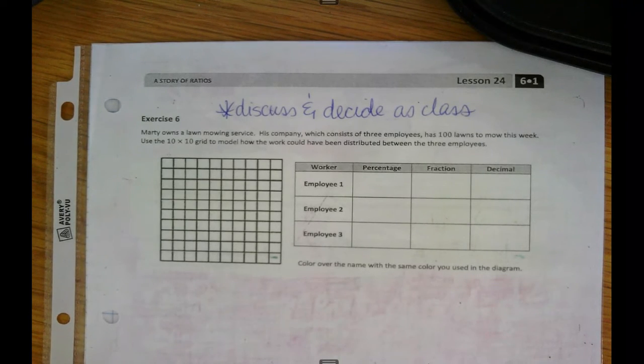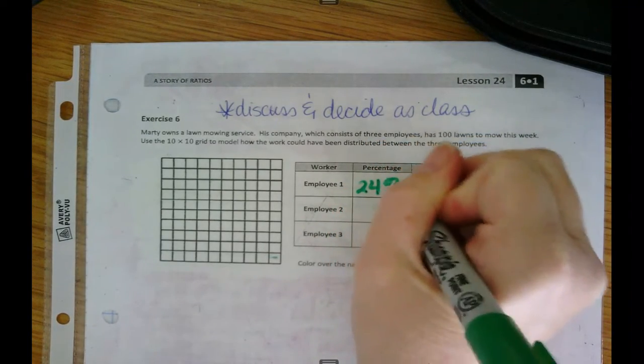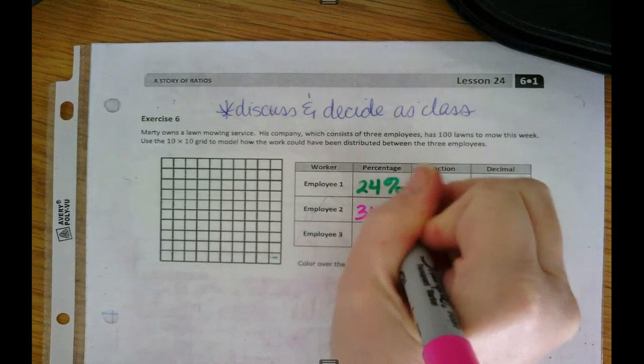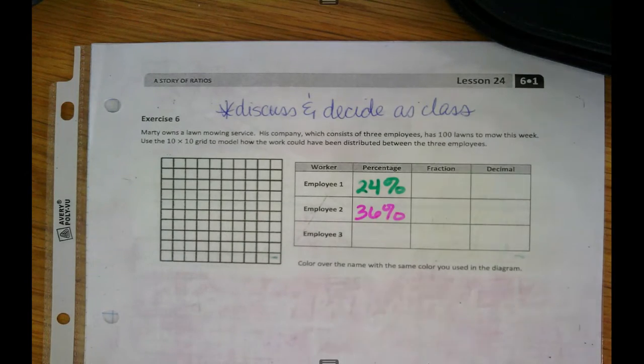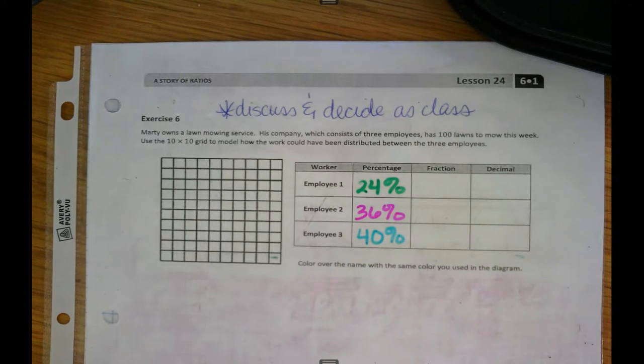So what we're going to do, I am going to give you the percents for each of the 3 employees, and then I'm going to ask you to pause the video and complete the problem on your own. Then come back and check your work by watching the remainder of the video. So for employee 1, we are going to use 24%. For employee 2, we are going to use 36%. And for employee 3, we are going to use 40%. So now you are going to complete the problem and come back and check your work. Pause the video now.